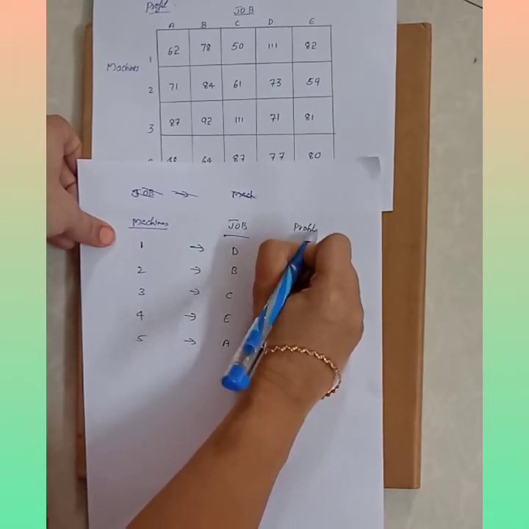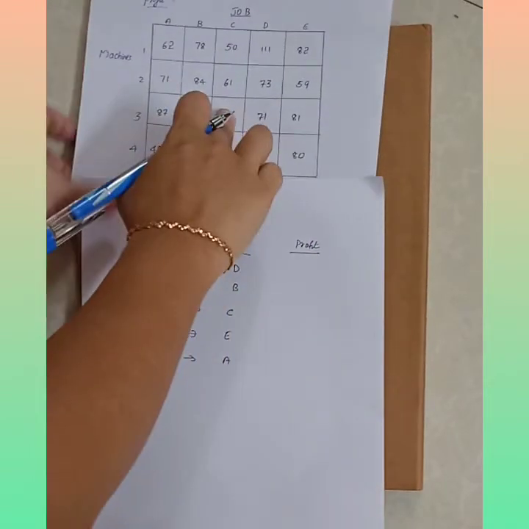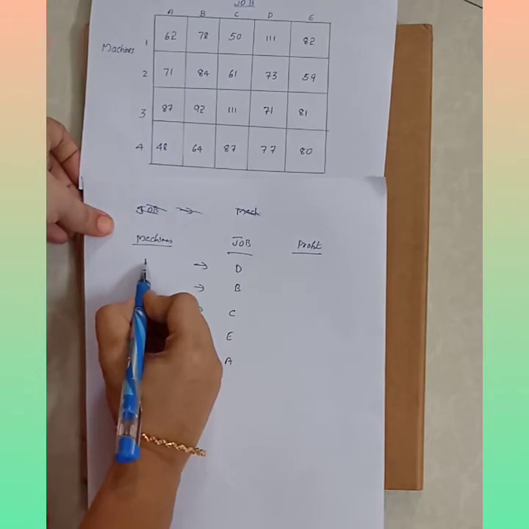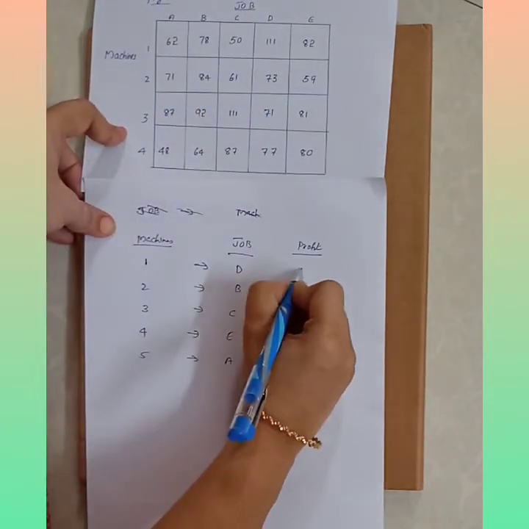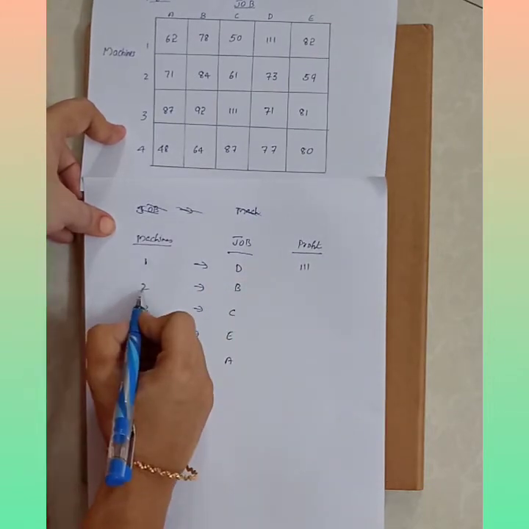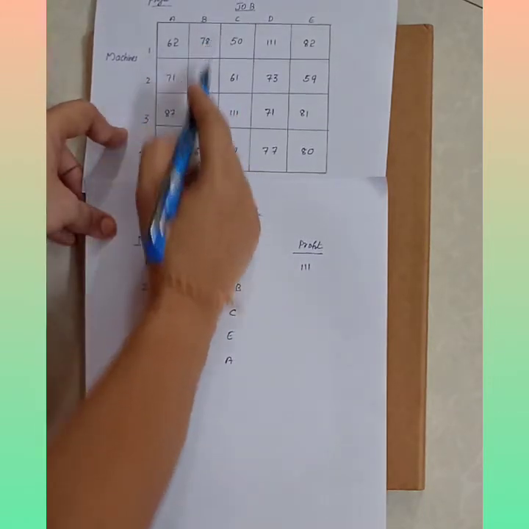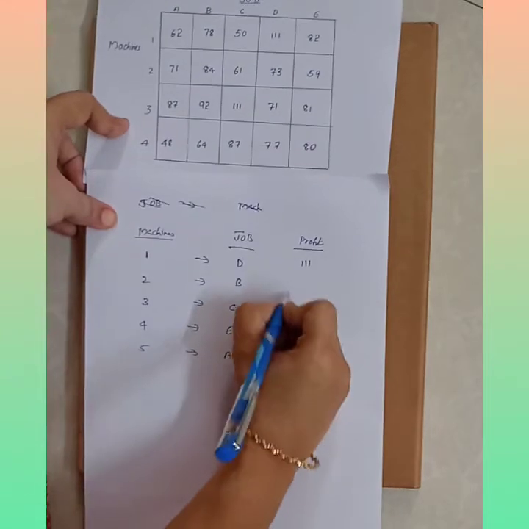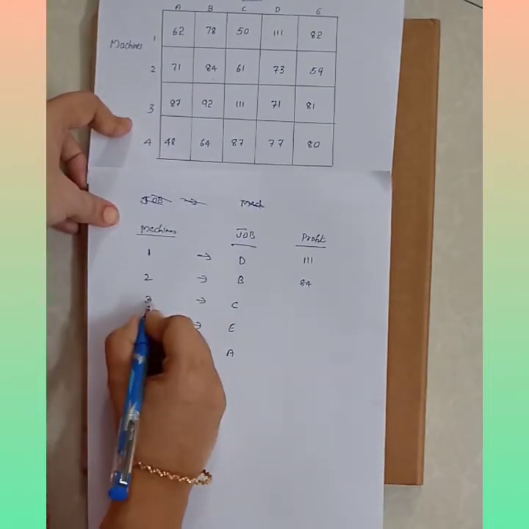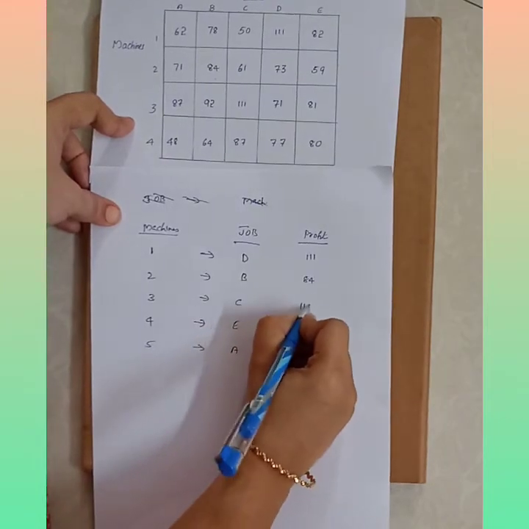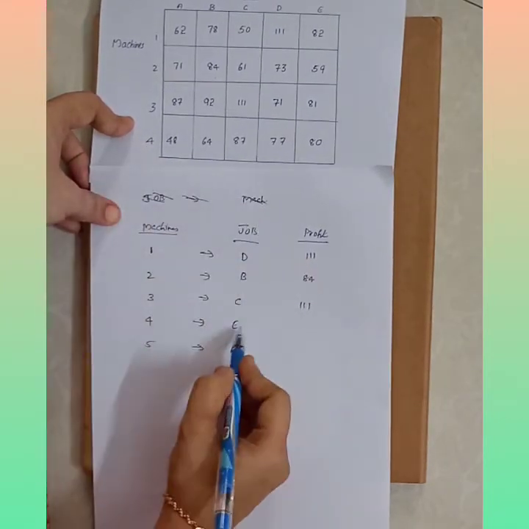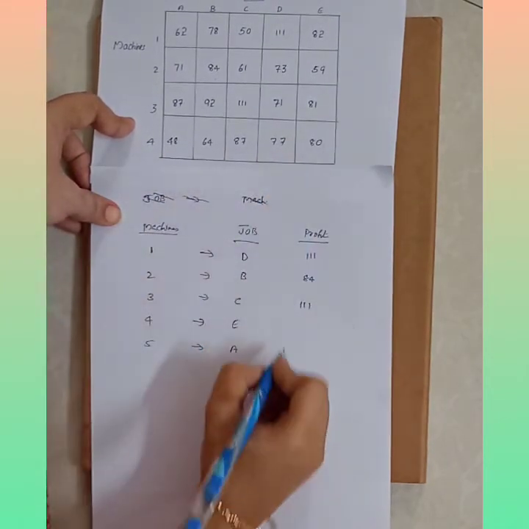You take the profit matrix. Fine, this is our profit matrix, and in this profit matrix, for first machine, it is D. So D, the value is 101. Then for second machine, it is B. So B, the value is 84. So you have to write 84. Then third machine, it is C. For 3, it is C. It is again 101. Then fourth machine, it is E. 4 is corresponding to 80.